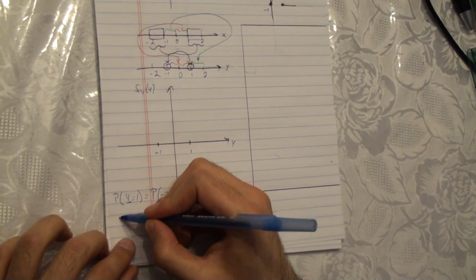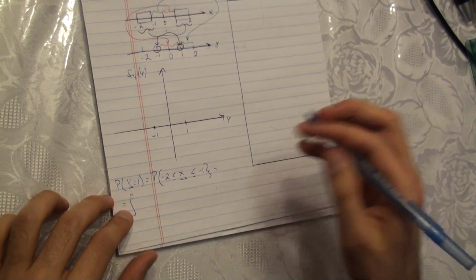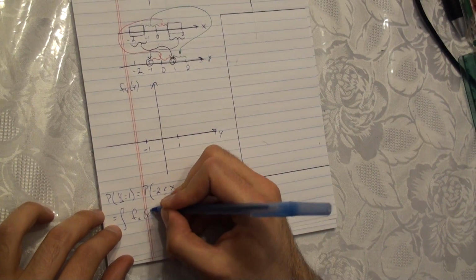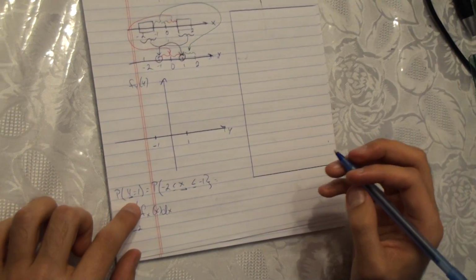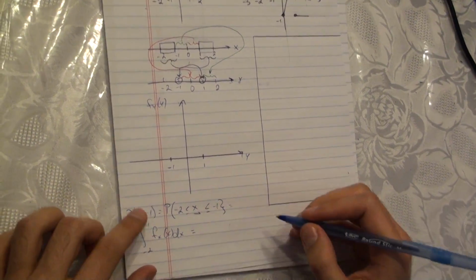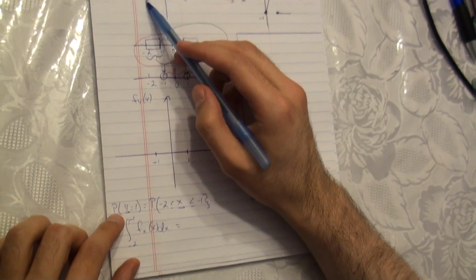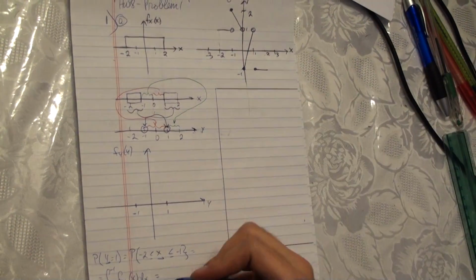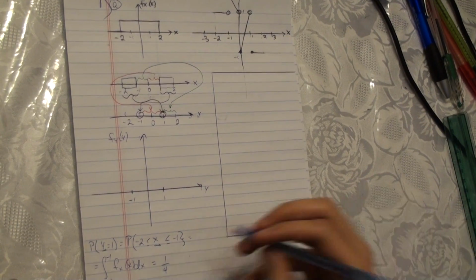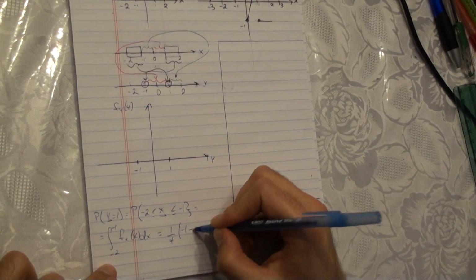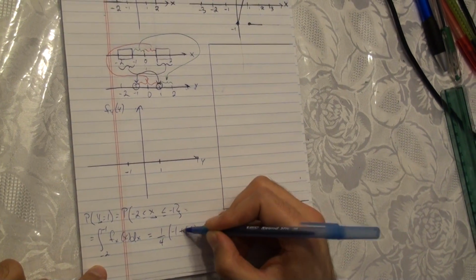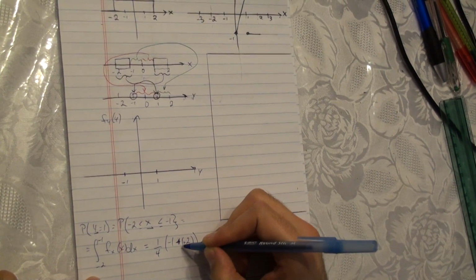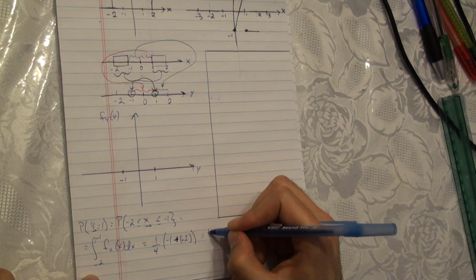And this is just going to become the integral of little f of x, the density function, between -2 and -1. Well, between -2 and -1, little f of x is just 1/4. So we have 1/4, and then we just have -1 minus -2, these become a plus. So this becomes just 1, so we just get 1/4.